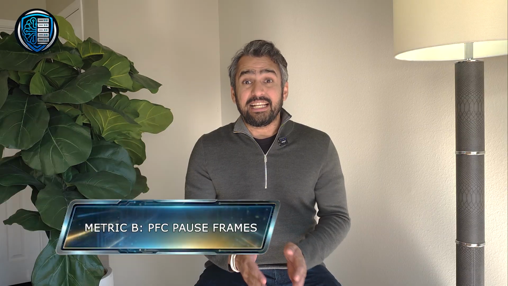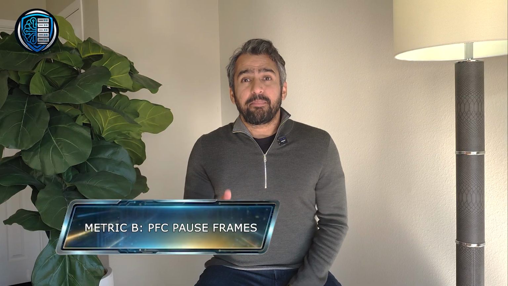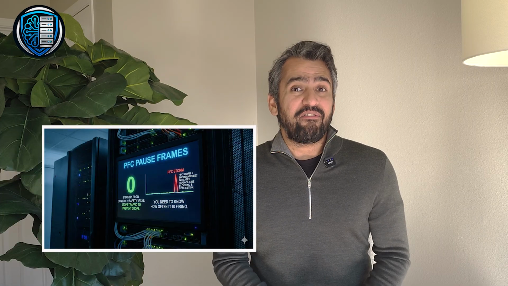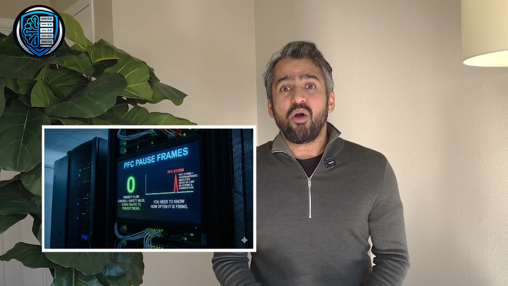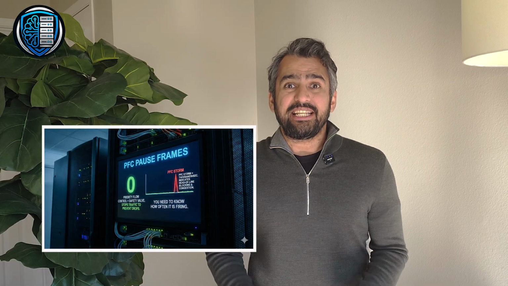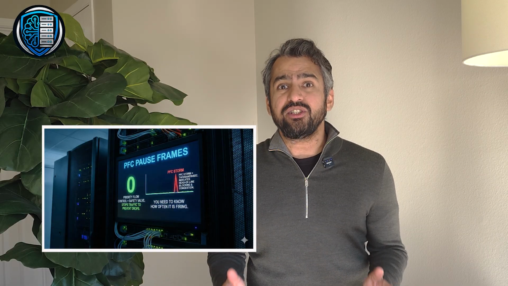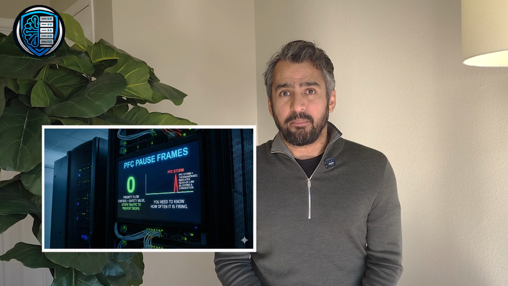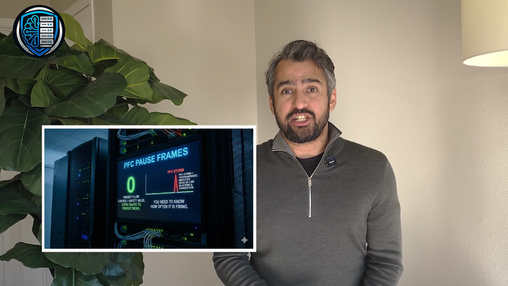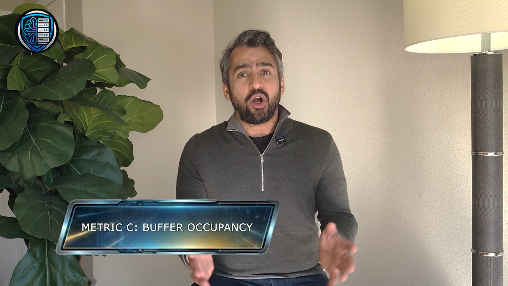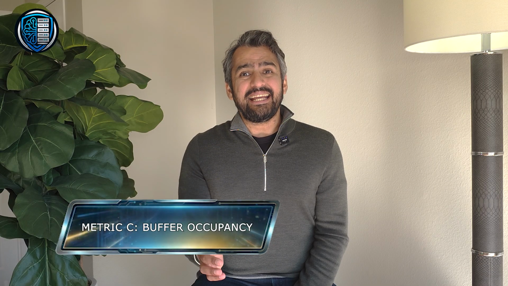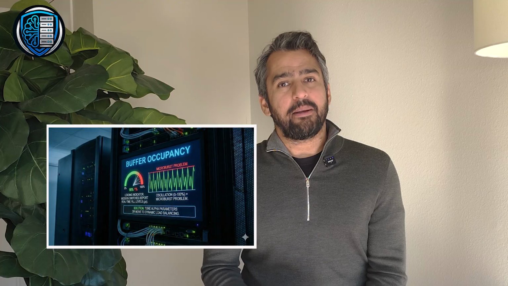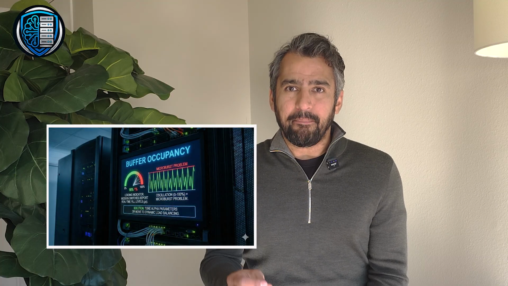The next metric is PFC pause frames. Priority flow control is our safety valve. It stops traffic to prevent drops. But you need to know how often it is firing. If you see a PFC storm, thousands of pause frames per second, you have a head-of-line blocking problem. Your topology is congested. Another metric is buffer occupancy. This is the leading indicator. Modern switches can report exactly how full their buffers are microsecond by microsecond.